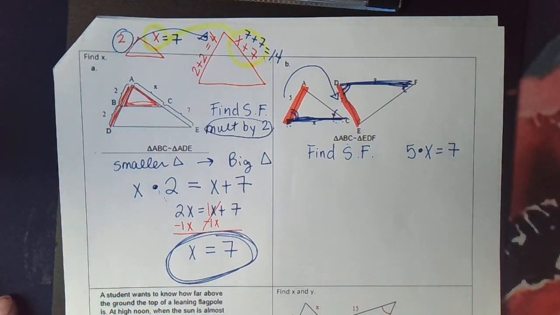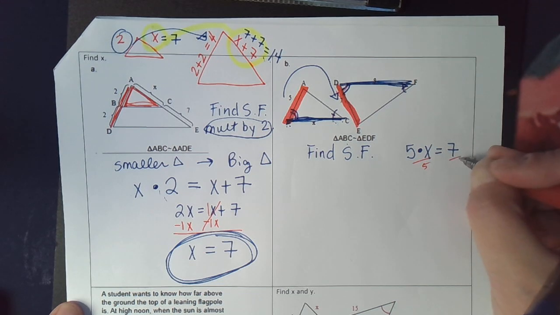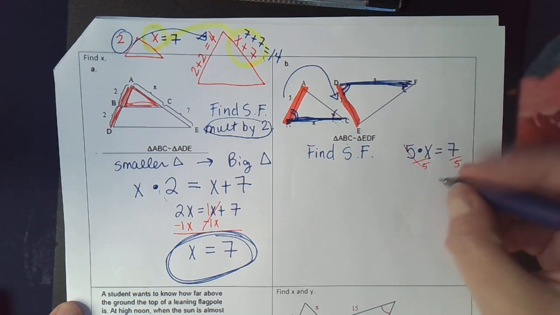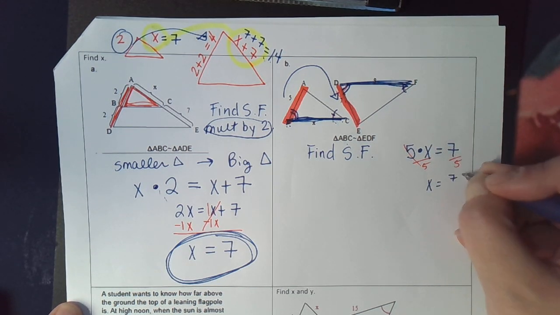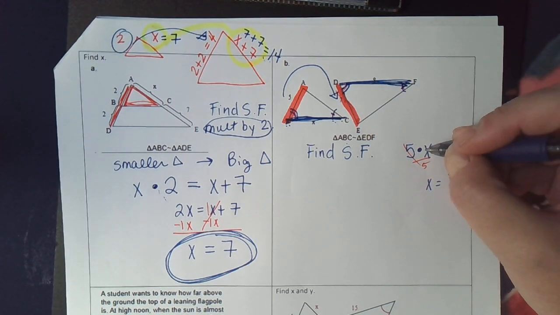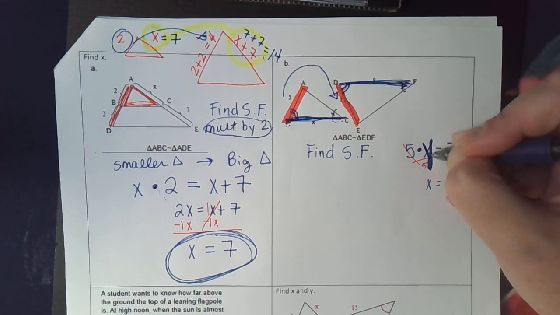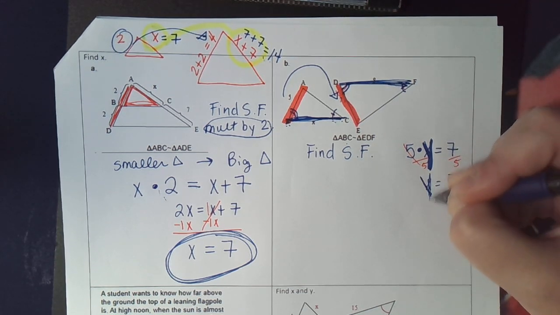Okay, well, if I get x by itself, I divide by 5, and we get x equals 7 over 5. So that's my scale factor. Maybe I should have used a different letter. Sure, I'll just use y, because I'm about to use x again, and I might have just confused y'all.